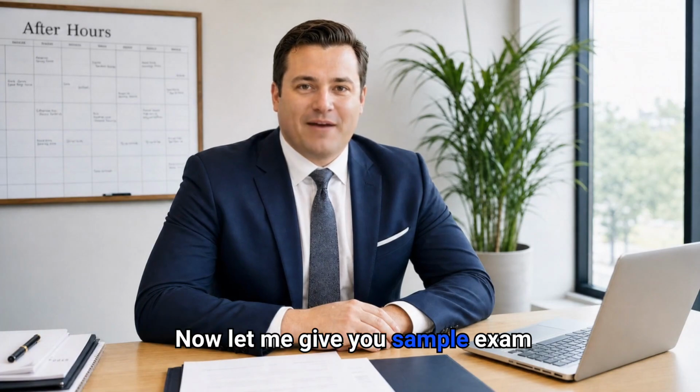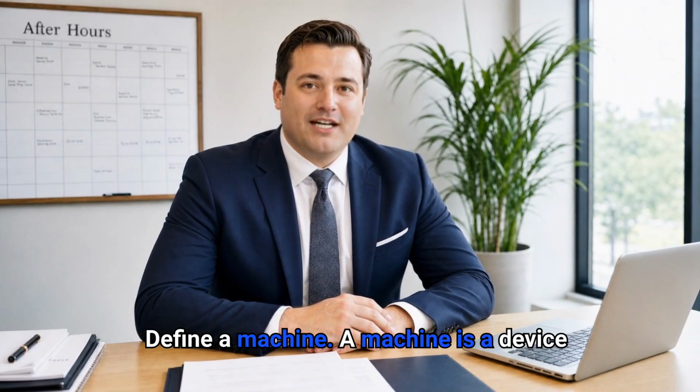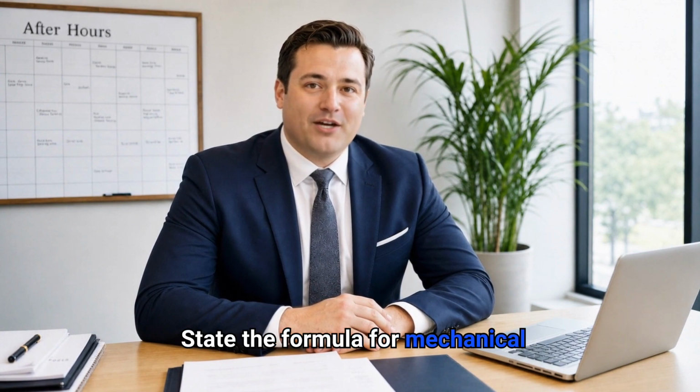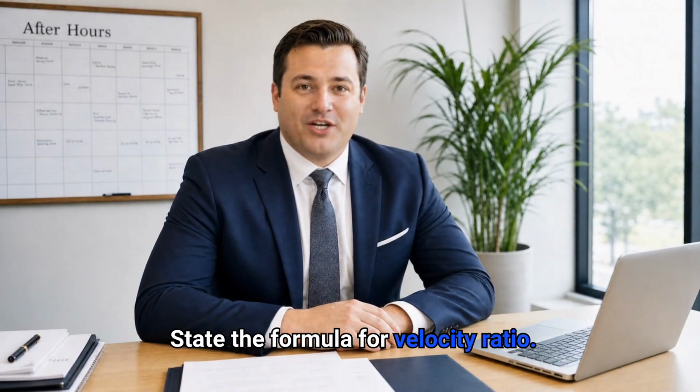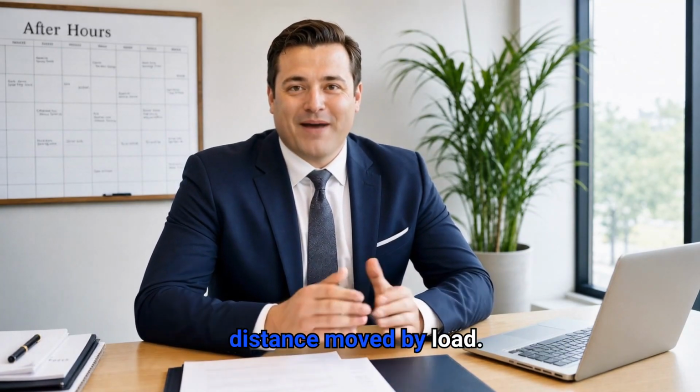Now let me give you sample exam questions. Define a machine. A machine is a device that makes work easier. State the formula for mechanical advantage. MA equals load over effort. State the formula for velocity ratio. VR equals distance moved by effort over distance moved by load.